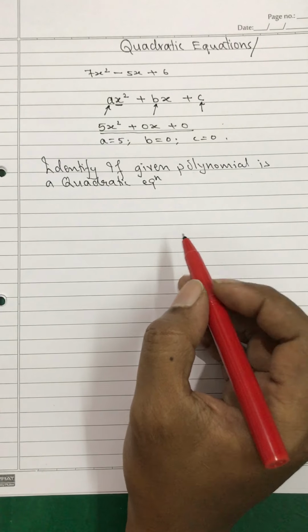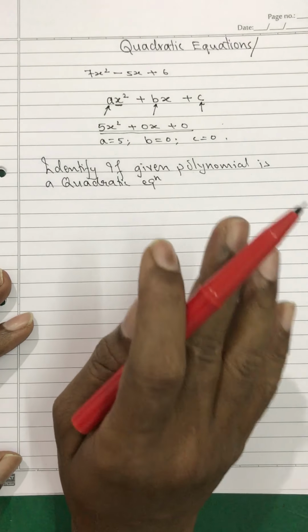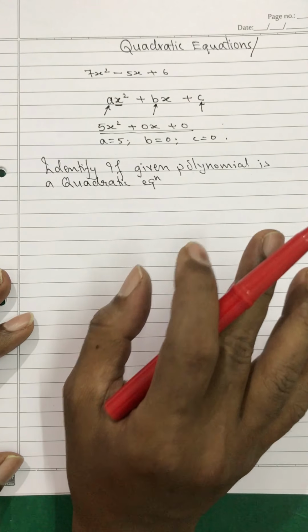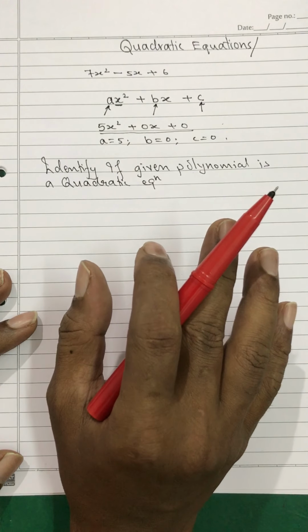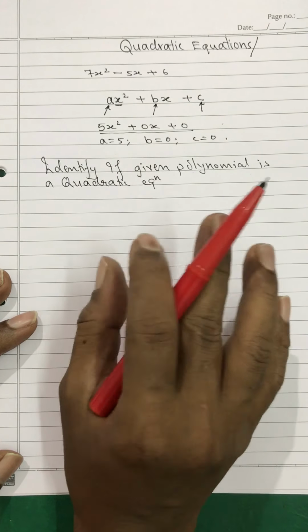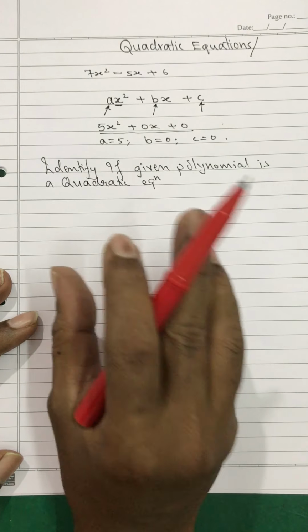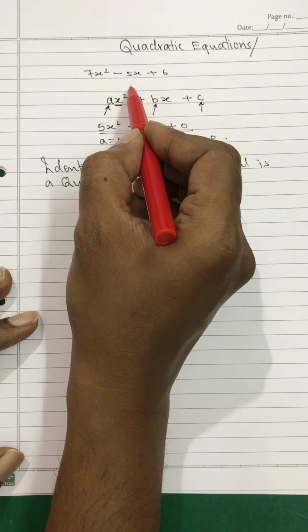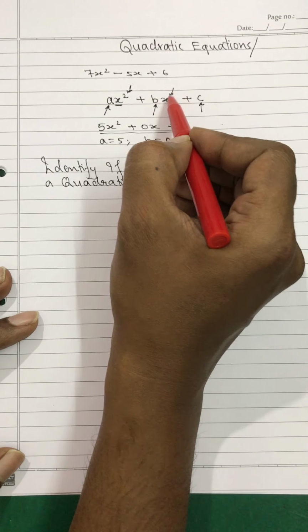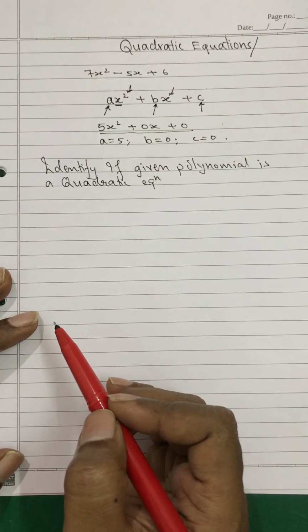See my dear students, when you have to understand whether the given polynomial is a quadratic equation or not, it is very important that you understand that all the conditions lie only on the power of the variable.